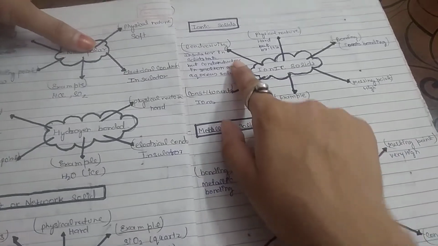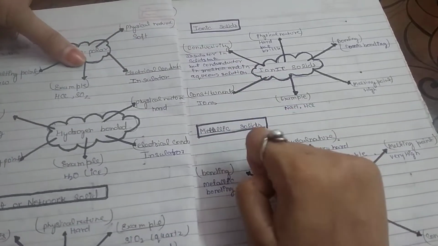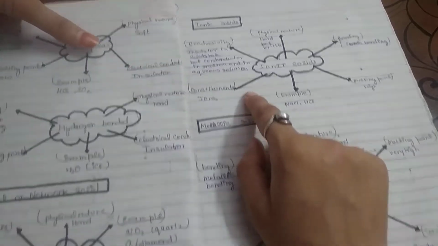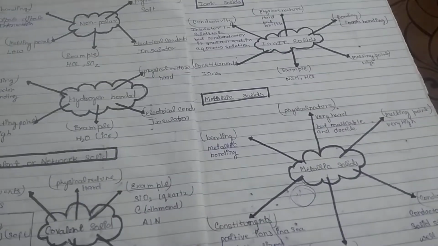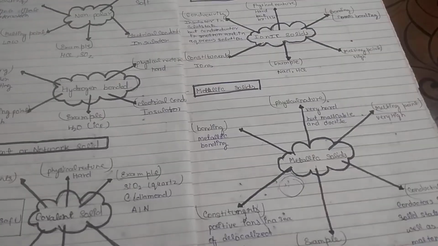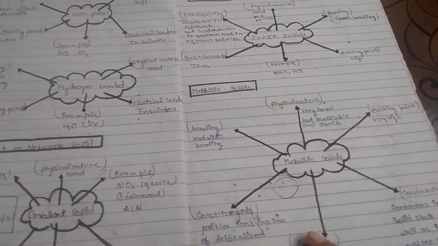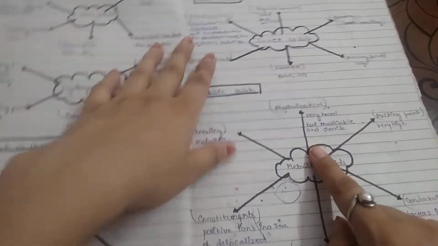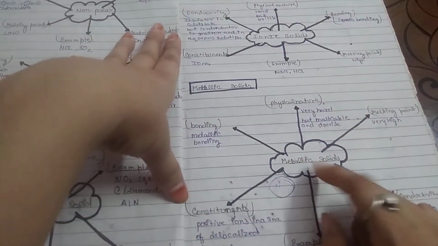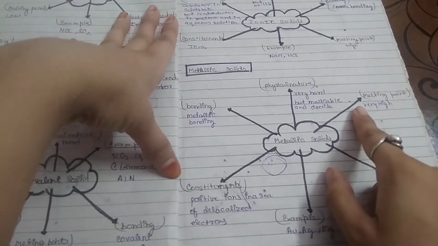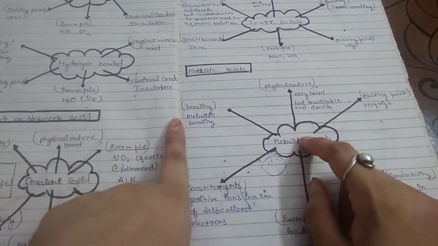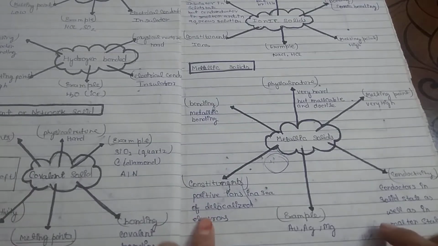If we talk about conductivity, it is an insulator in solid state but conducts in aqueous or molten state. Then the metallic solid. The metallic solid has a very hard physical nature. It is hard, which means the melting point is high, very high. And it is a metallic solid, that means it has metallic bonding.